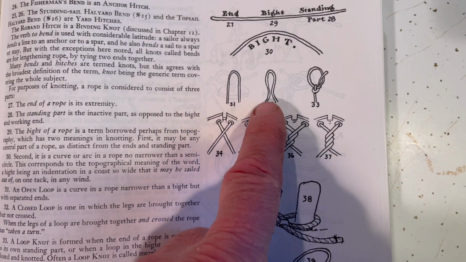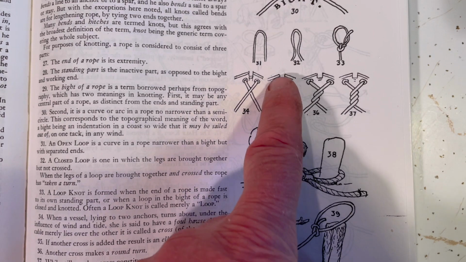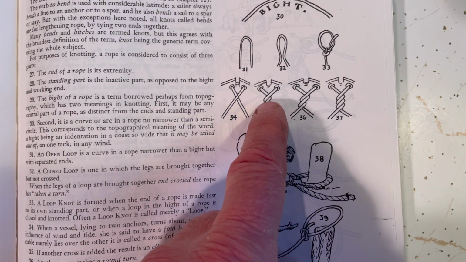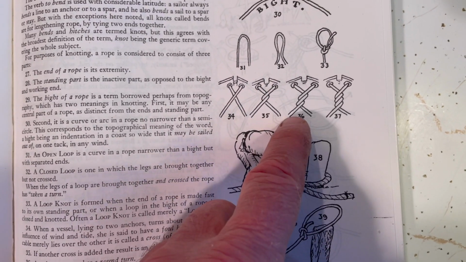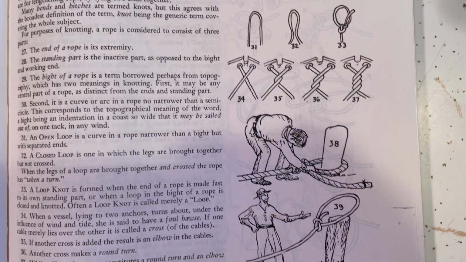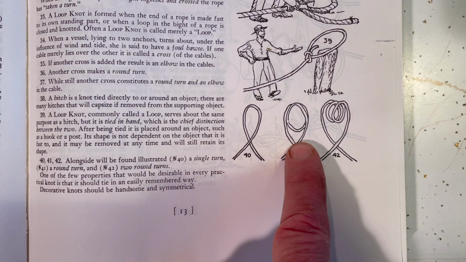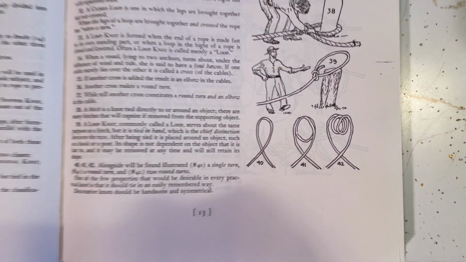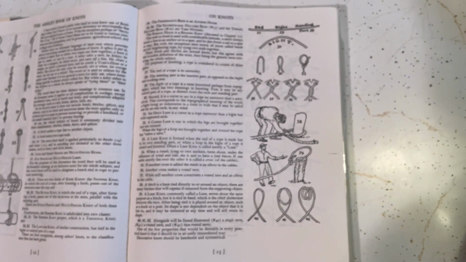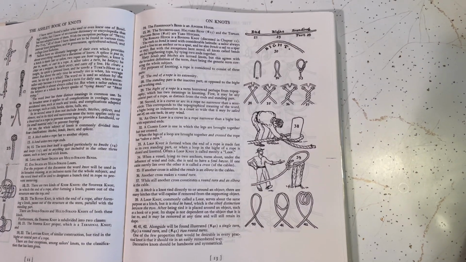The loop, the closed loop, the cross, the elbow. That's an anchor on the front of a boat. The anchor lines come down, they get a twist in them like that, where they're pulling. That's an elbow. And here's the turn, the round turn, and 2 round turns. It's all there, page 13. That is considered the standard for knot definition, Ashley's Book of Knots. Everybody uses it.